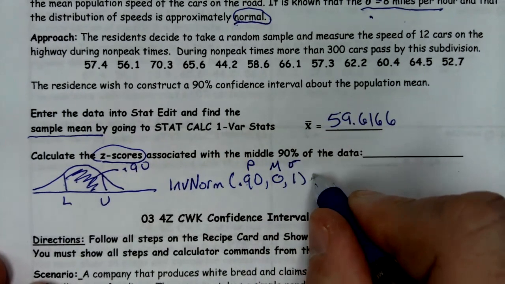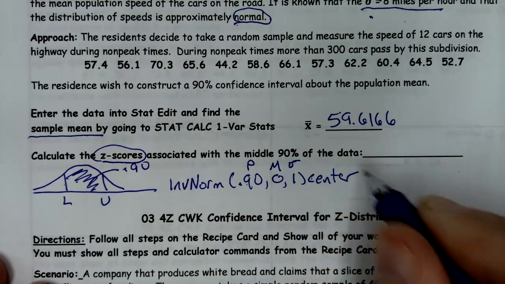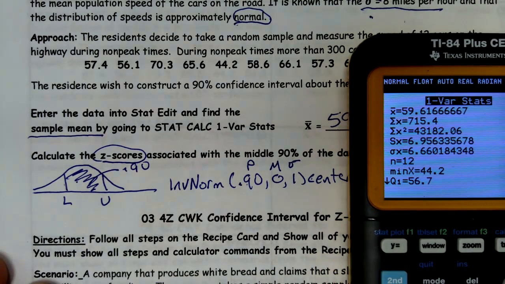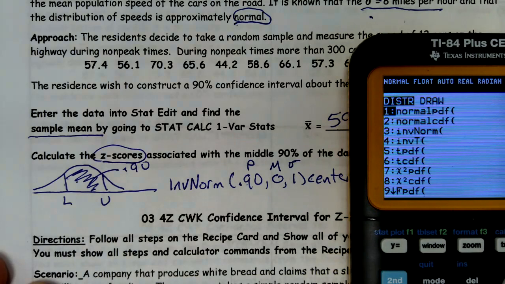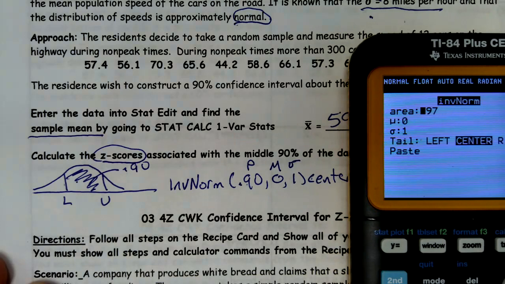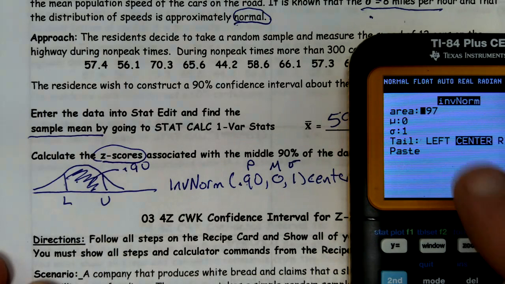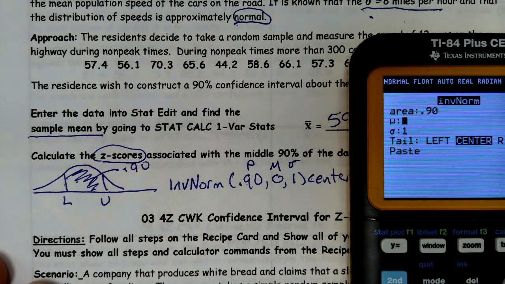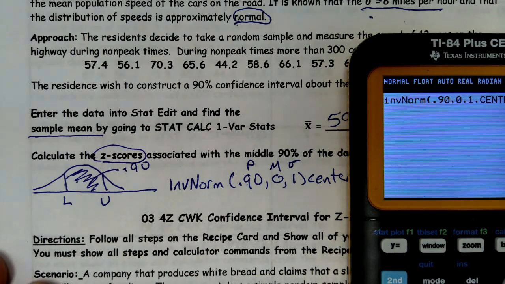And we're going to select center for this. So second, vars, inverse norm, area 0.90, mean is 0 because we're working with a z-score. We want to be centered.